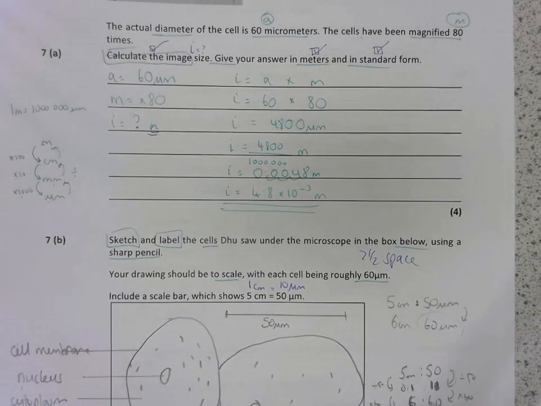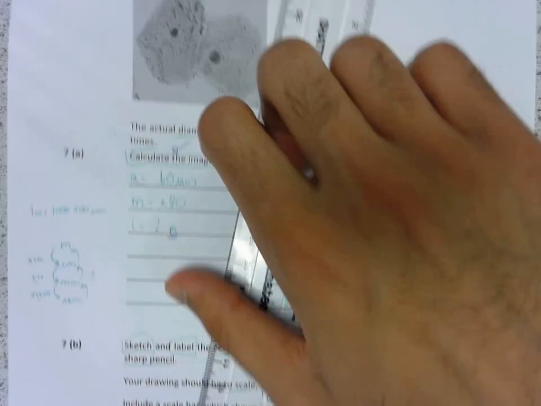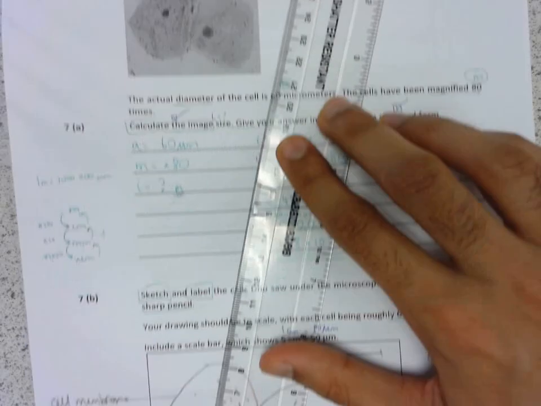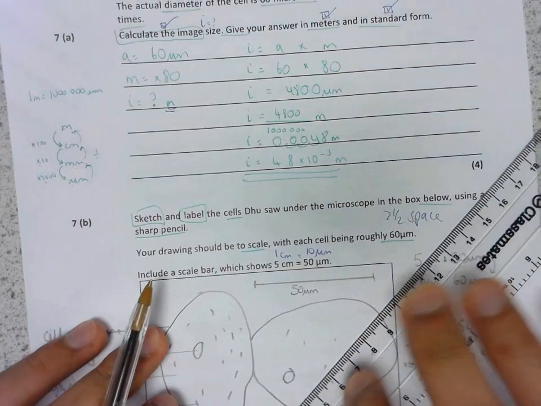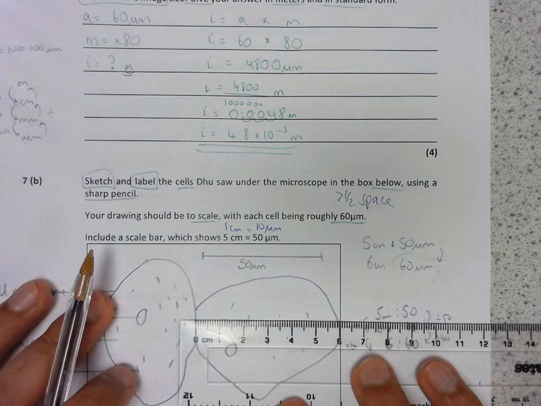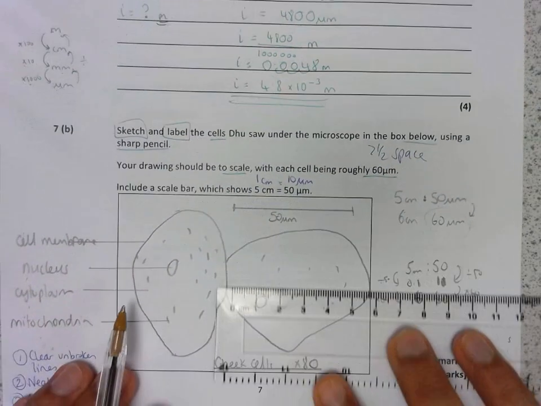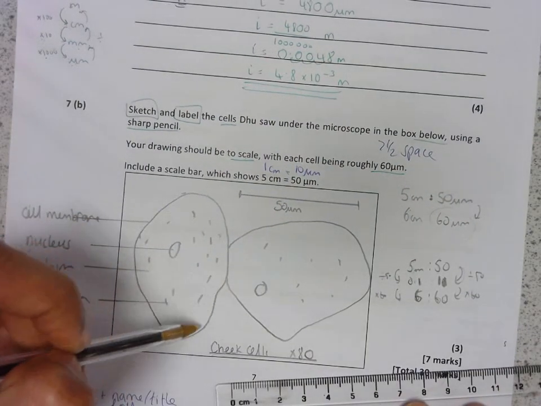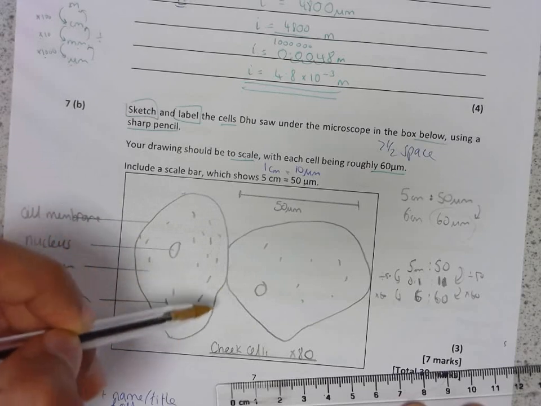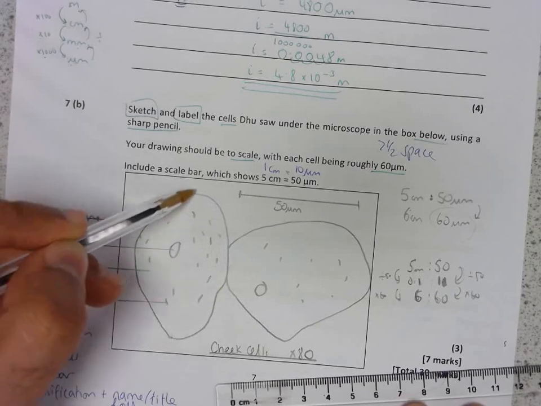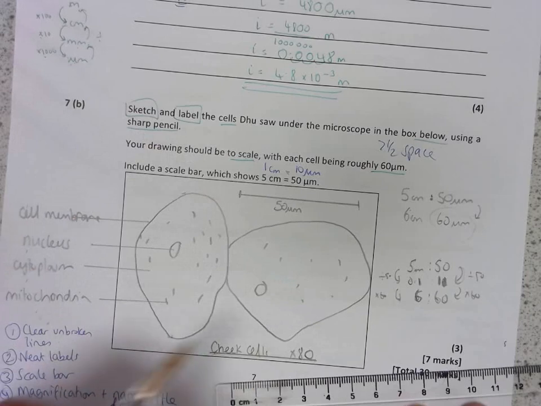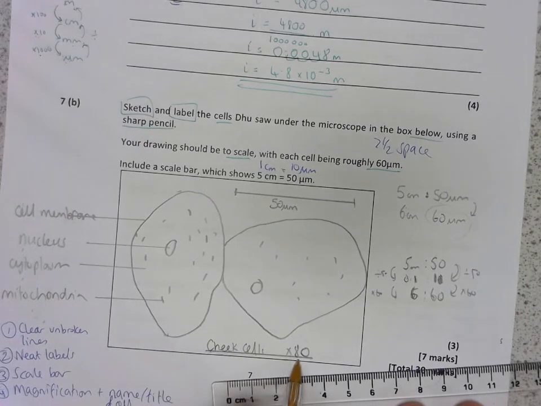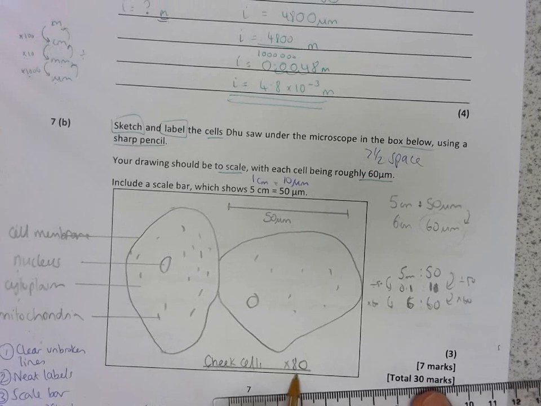And that's exactly what I've done here. My first cell, because of the way the image is showing the cells, I've made sure it's 6 centimeters long this way. And my second cell, I've made sure it's 6 centimeters in diameter this way. I've used clear, unbroken lines. I haven't sketched it with lots of lines. I've put a label of what cells they are and the magnification that was used, which I was told in the previous question.